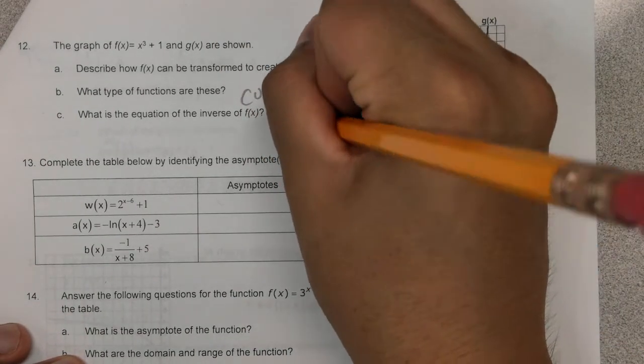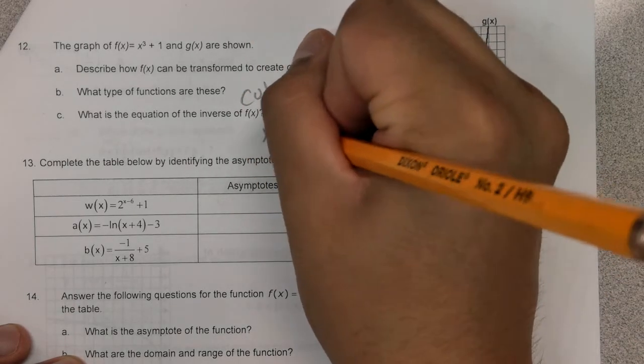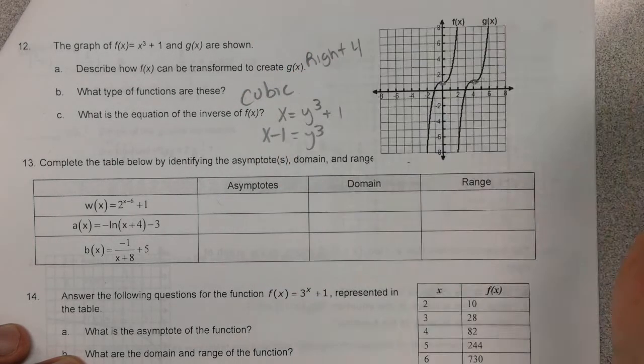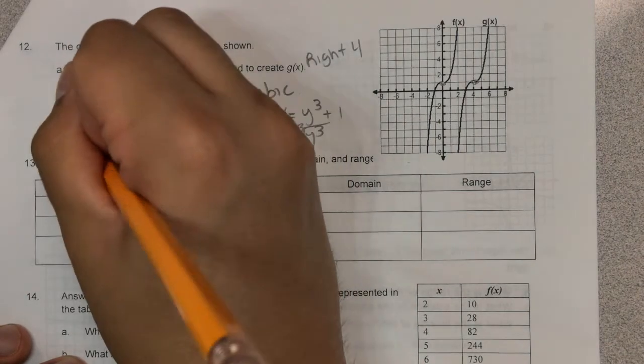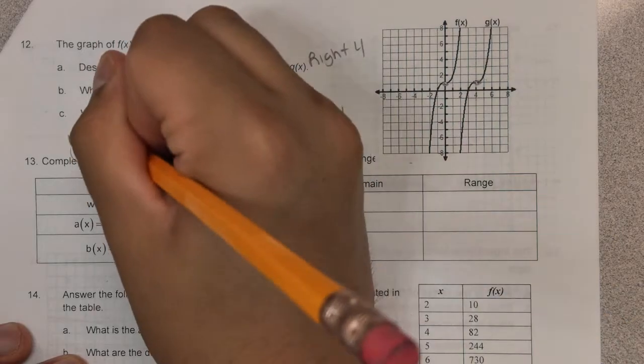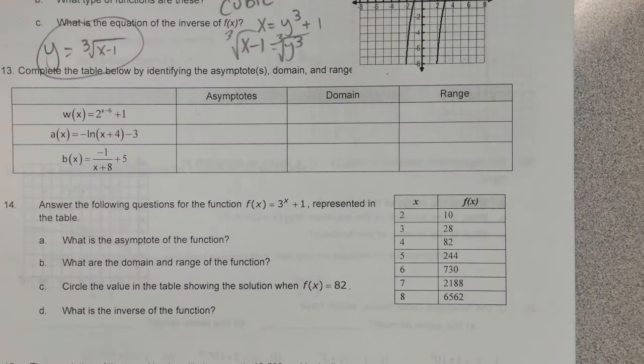Switch the x and y, then subtract the 1, and then cube root.